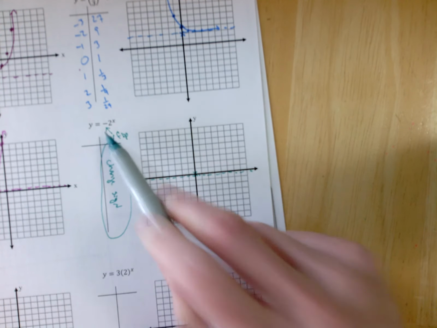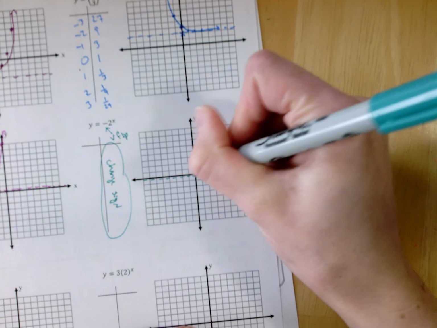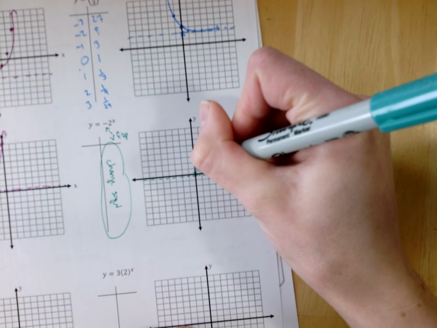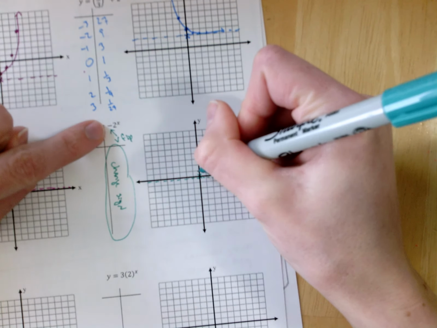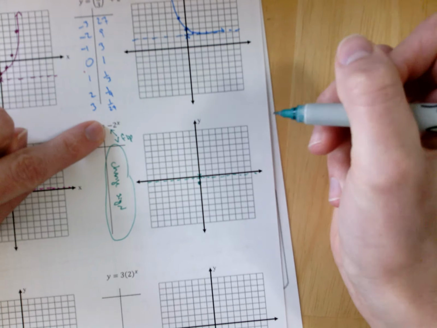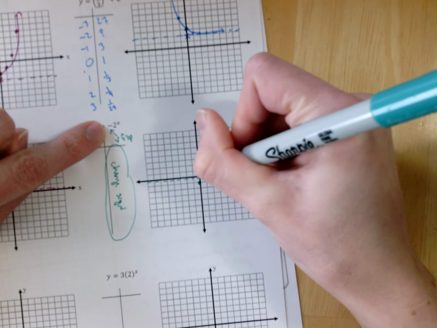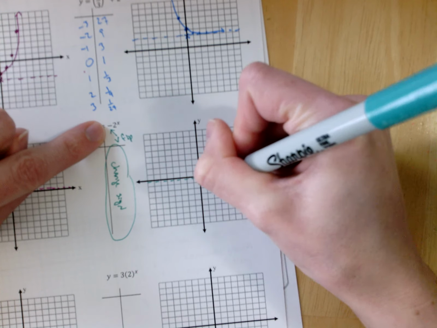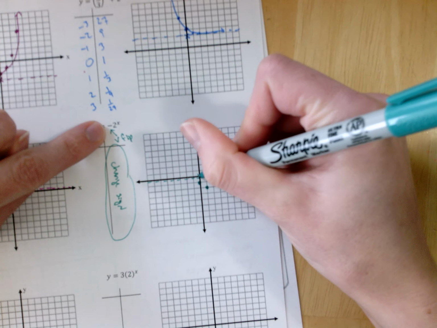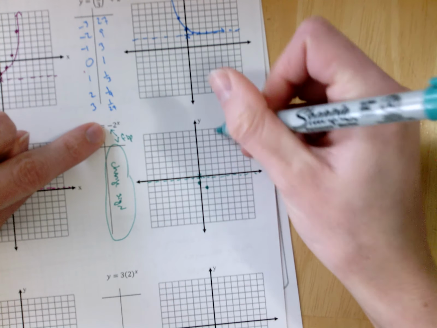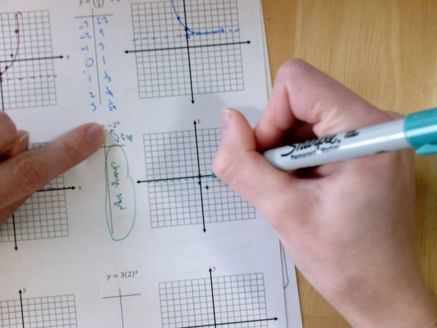All right, so 0, 1, normally from the x we go left, right, 0, and up 1. But since we're doing a vertical flip, I'm going to go down 1. Okay, normally my next point would be over 1, up 2. But since we're doing a vertical flip, over 1, down 2.